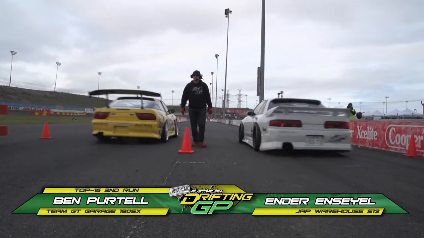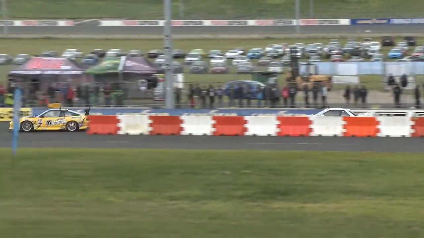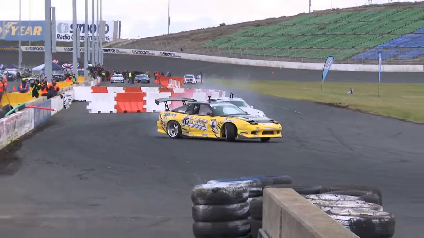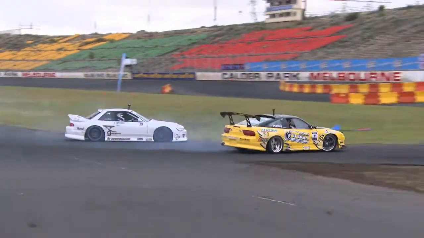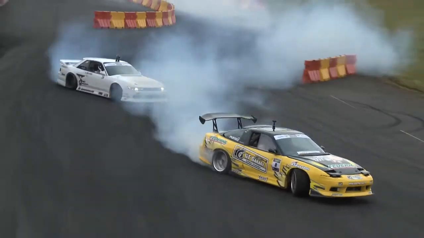Let's see what happens now with Ben Purtell leading. A lot of power in that 180SX, well over 300 kilowatts at the wheels. Throws it big, but still a little bit shallow on that line. Bit of a straighten there from Ender as well, as he went to follow. A little bit messy on the first part of the run from Ender on that follow lap. And it looks like the advantage is going to go to Ben Purtell on that run.